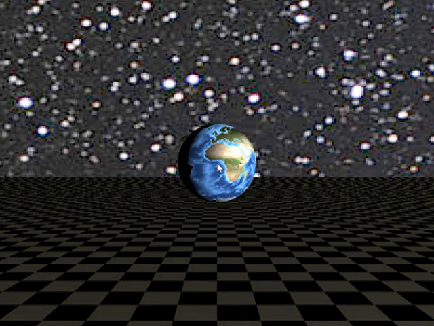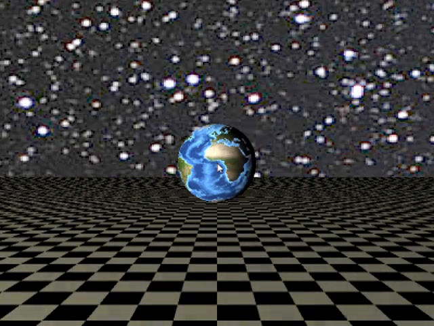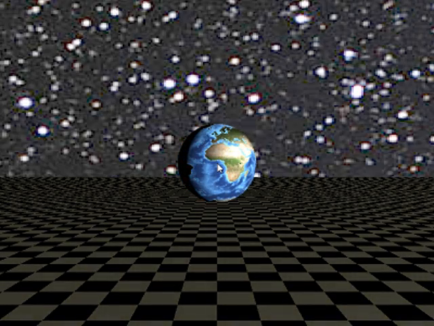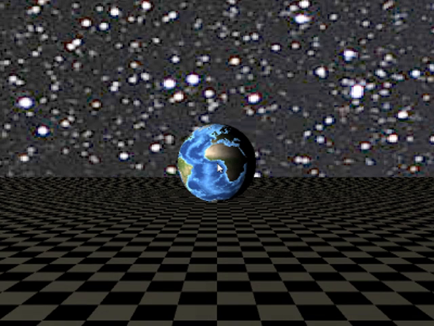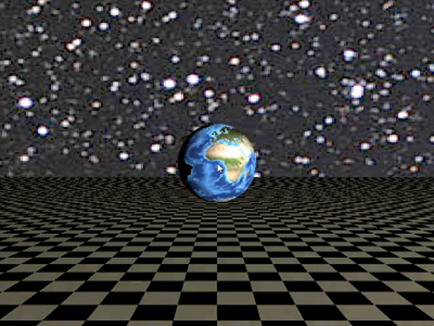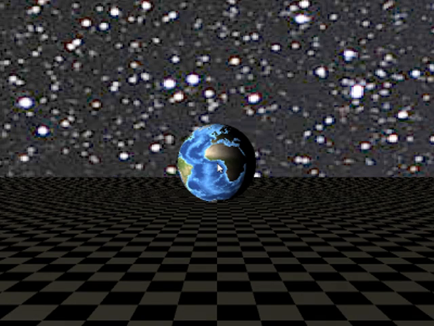Okay, here we have 60,000 vertexes on the checkered plane, you can see. We also have 700-ish on each of the planets that are in the scene, plus another 700 on the skybox. So that's what, 62,000 vertexes.